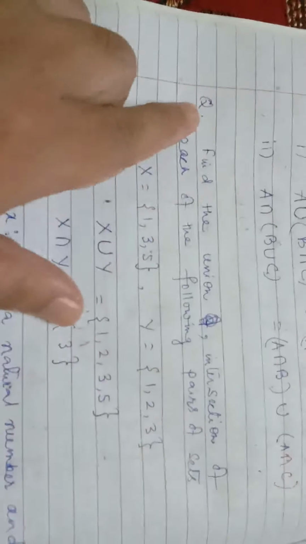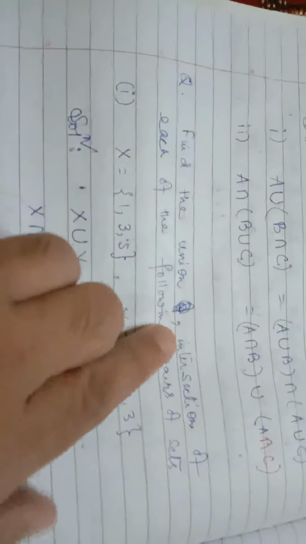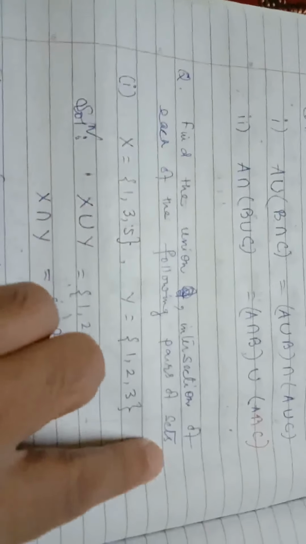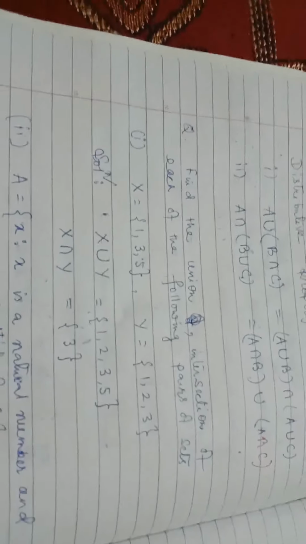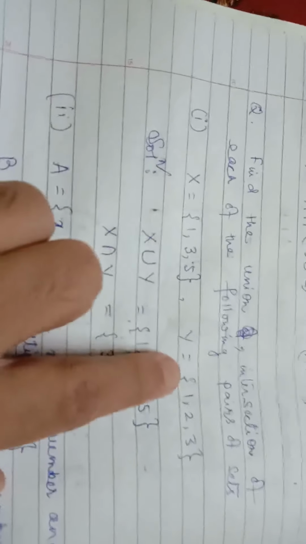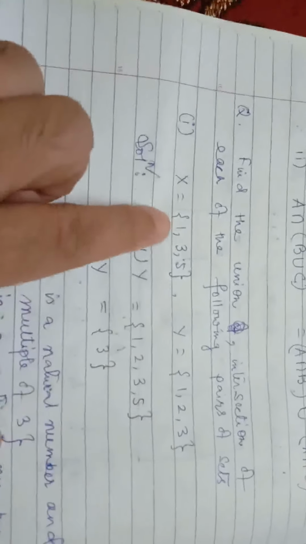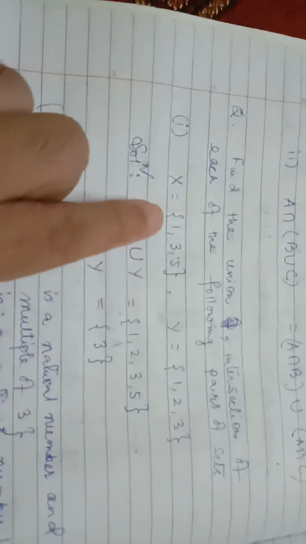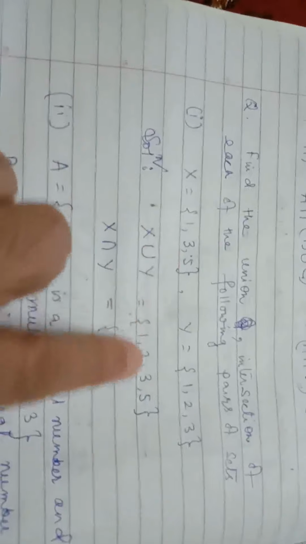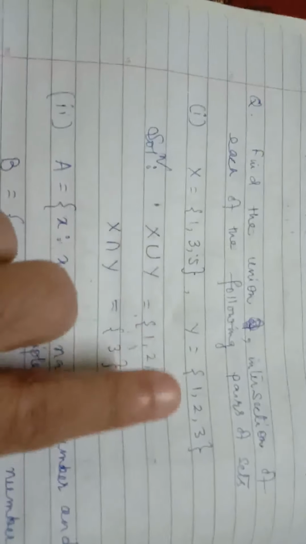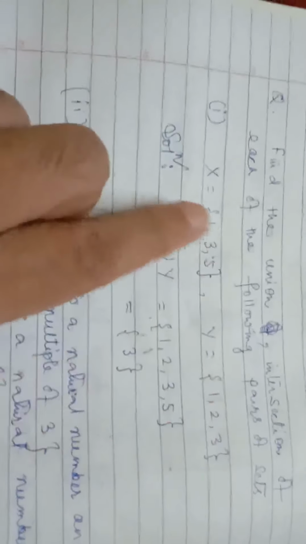Find the union and intersection of each of the following pairs of sets. Number 1: X equal to {1, 3, 5} and Y equal to {1, 2, 3}. Union means first we put all the elements of X, 1, 3, 5, and then the rest of the elements of Y, which are not common to X.